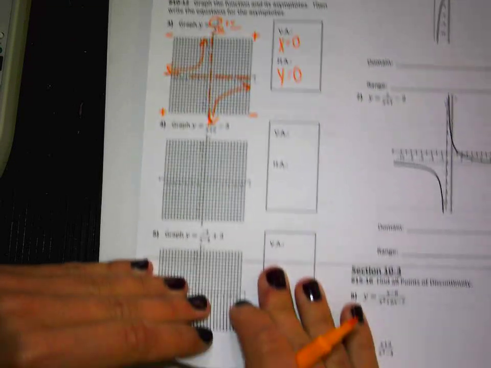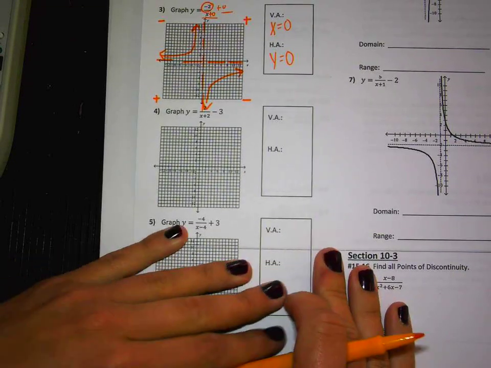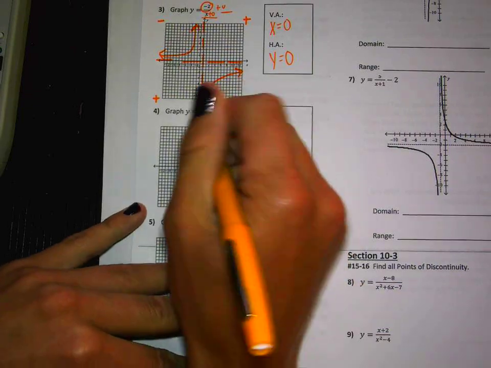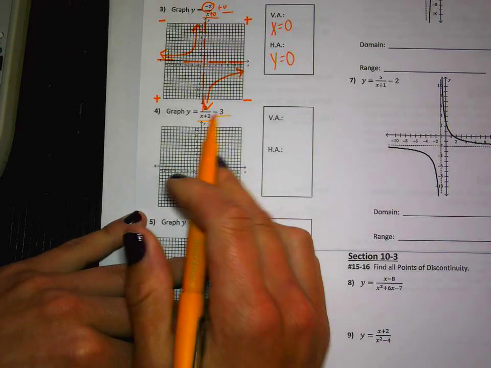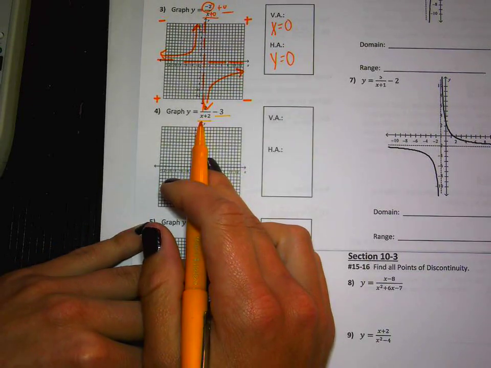Number 4. All right, number 4 actually does have numbers. So my vertical asymptote is coming from this number right here.